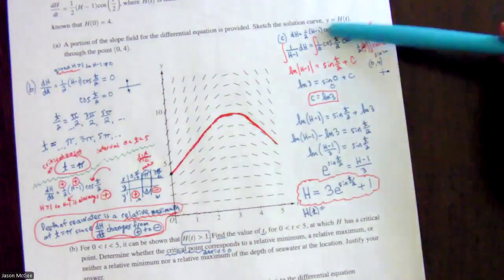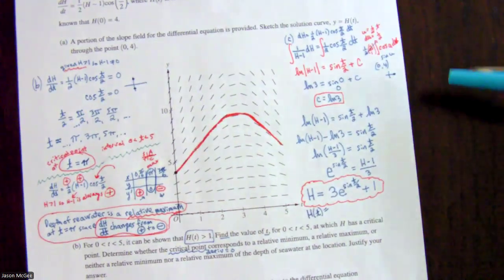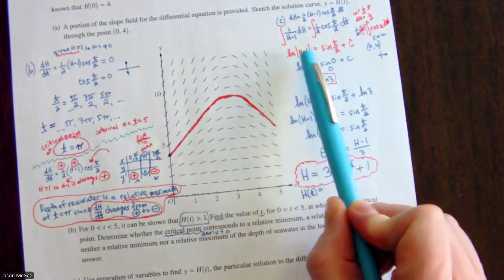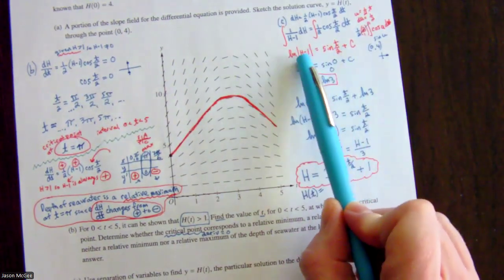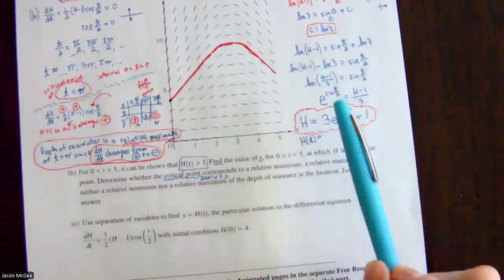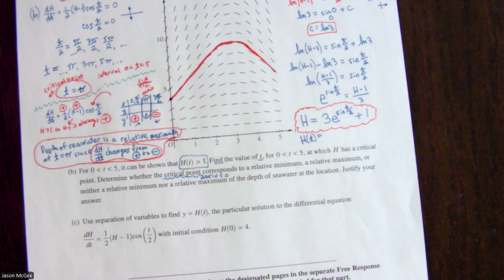Typically, I think this particular one was a 5-point problem just for letter C. You get a point for separating your variables, a point for each of the integrals. Like if you did one right and missed one, you get a point for that integral, a point for that integral, another point for finding the C value, and then another point for finding that H value.